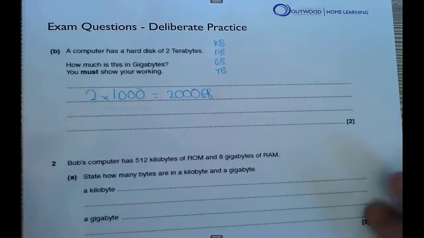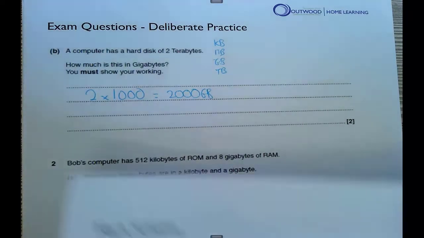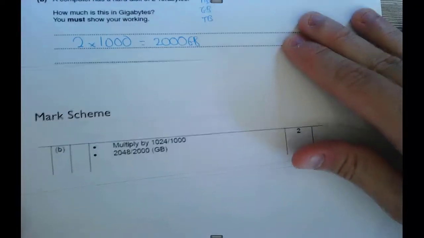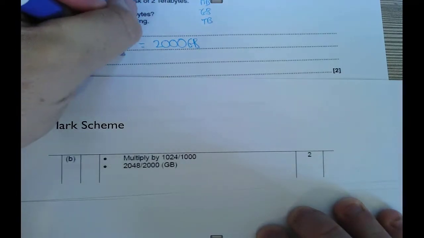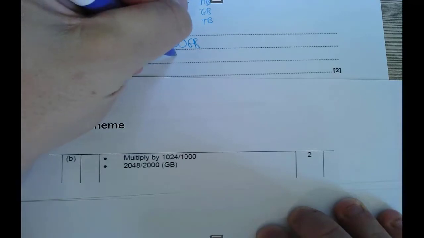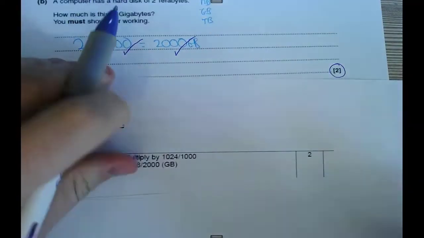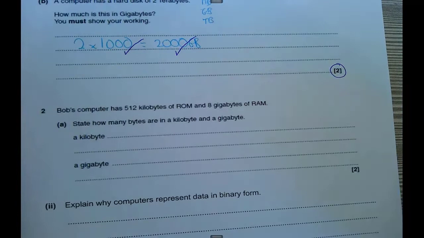gigabytes. Okay, let's have a look at the mark scheme then. Move this up slightly. So it says multiply by 1,000. Well, we've done that. And we've got our answer, 2,000 gigabytes for 2 marks. Okay, let's have a look at the next one then.